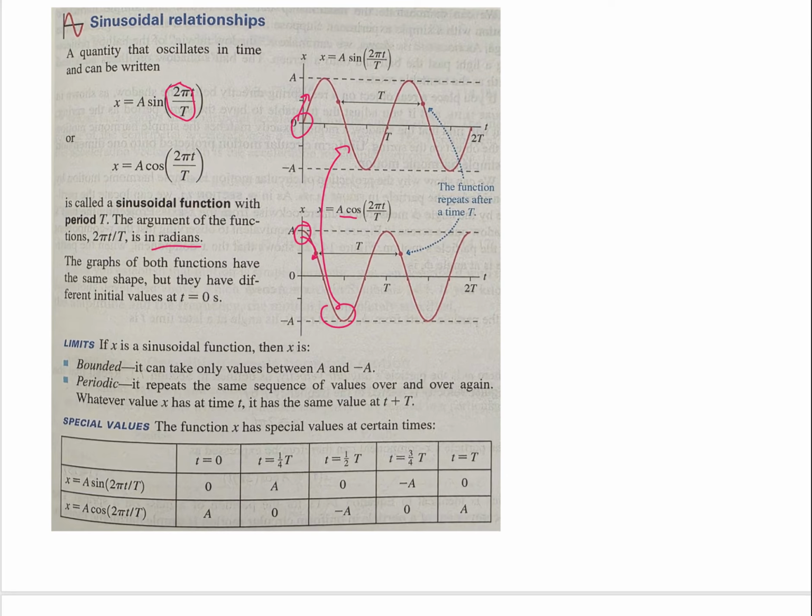Okay. So if x is a sinusoidal function, then x is bounded. It can take only values between positive A and negative A. That's what that means. So we cannot go outside of that. It's also periodic, which means we repeat. After we go through one cycle, we do the same thing over again, and then the same thing over again, okay? So there you go.